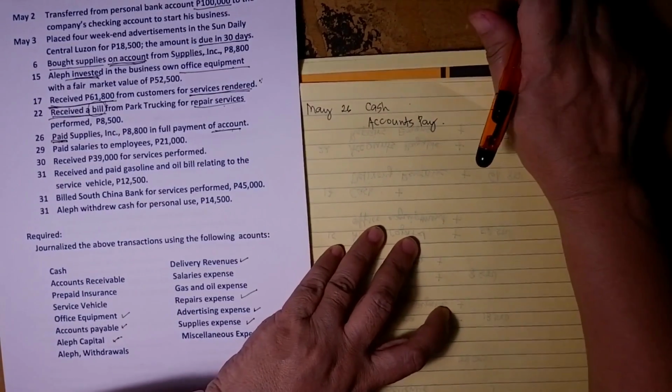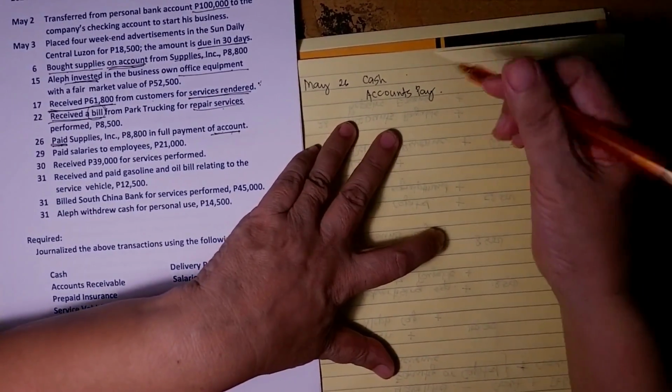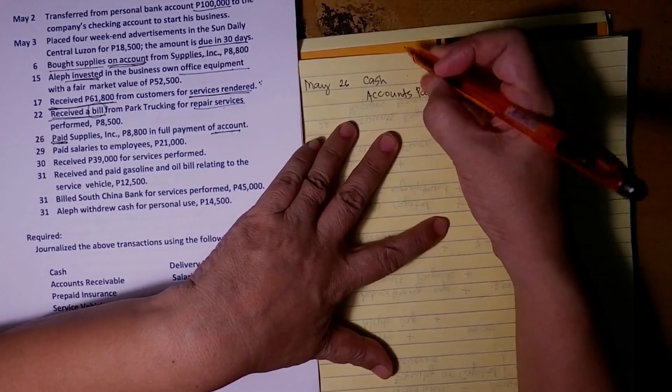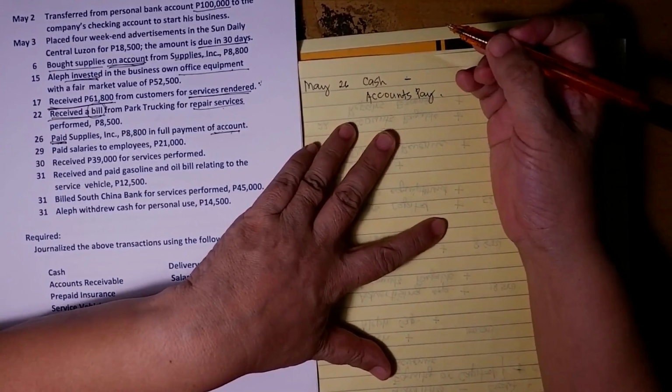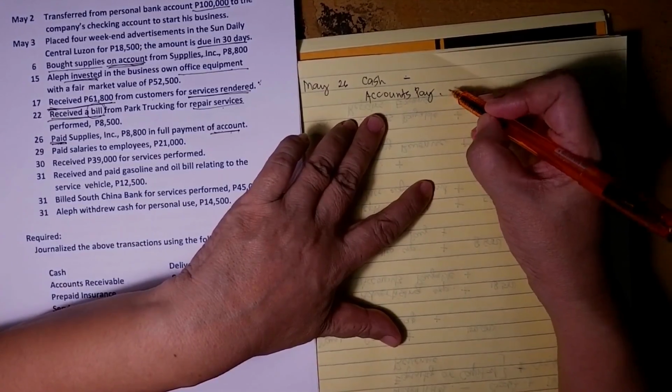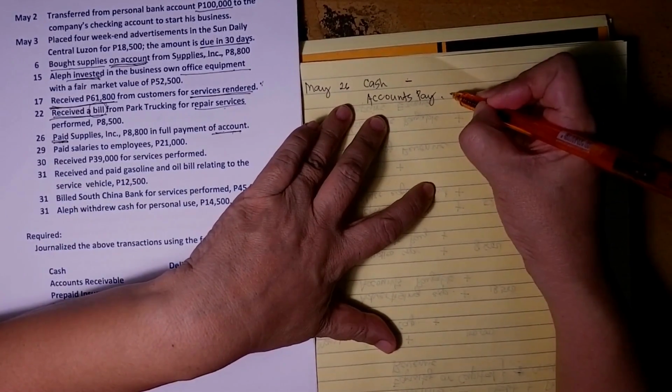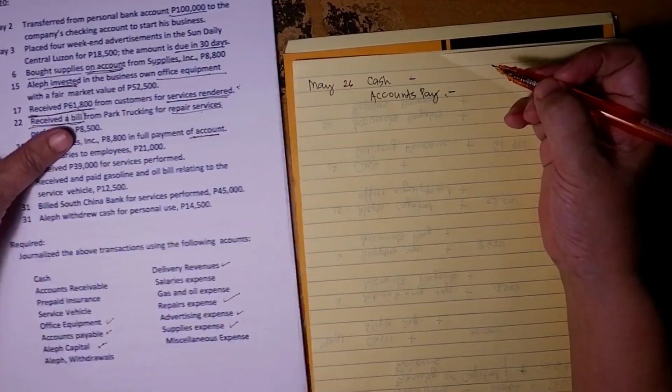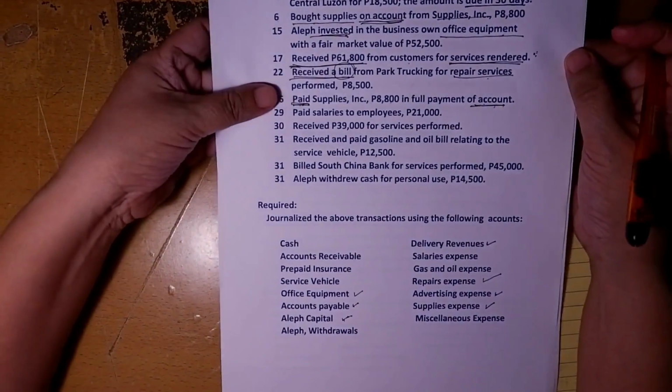So, how is our cash affected when we pay? Of course, it decreases, so minus. And also accounts payable, what happened to our accounts payable when we pay it? Of course, it also decreases.